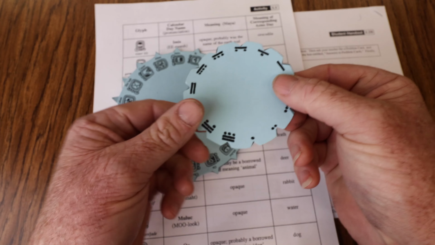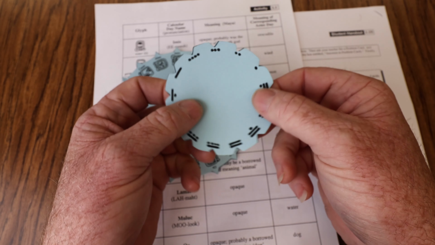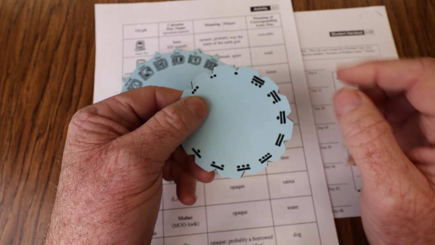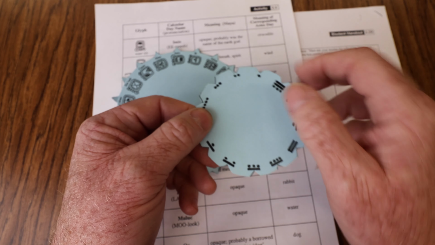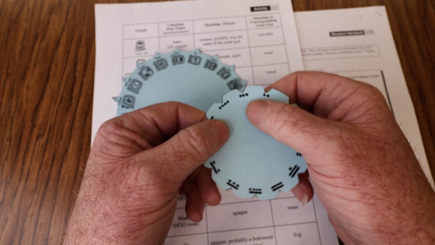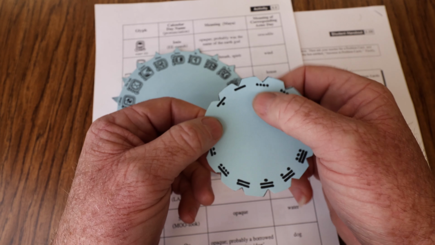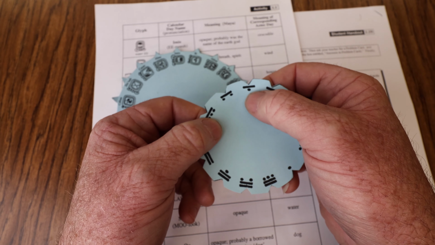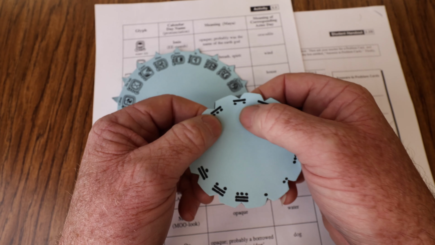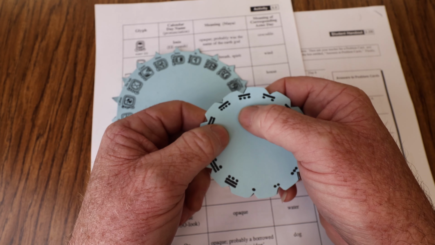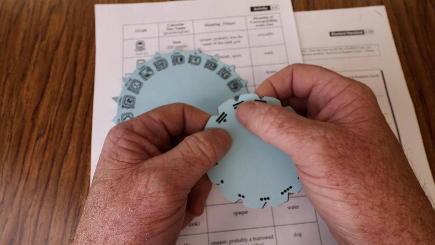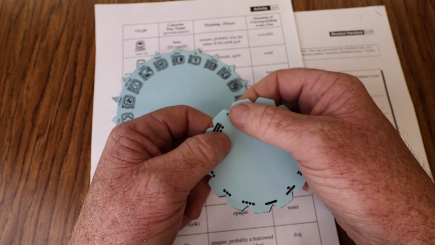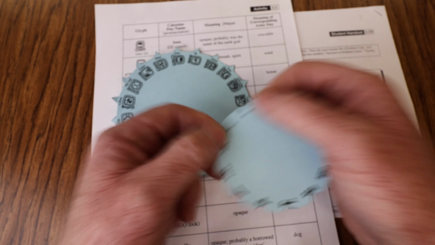And then on our wheel, we're going to start with the number 1. Remember, as we talked about yesterday, in the Maya numbering system, a dot is 1, and then 2 dots is 2, 3 dots is 3, 4 dots is 4. A bar is 5. 6 is a bar, which is 5, plus 1, which is 6. And then we have a bar and 2, which is 7. Then we have 8, 9, and then 2 bars together, because bars are worth 5, are 10. Then 11, 12, 13, and back to 1.